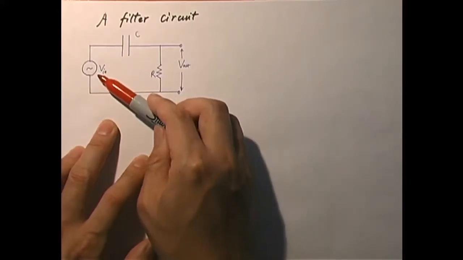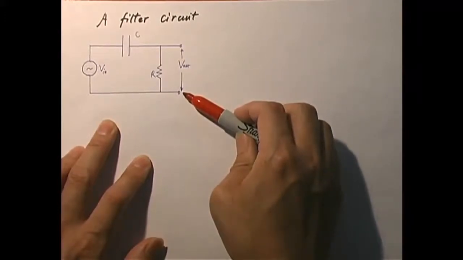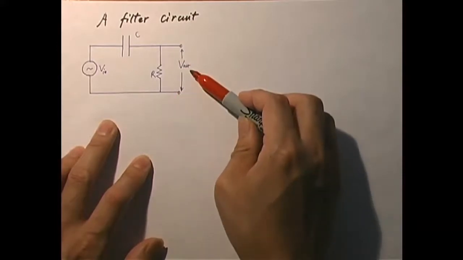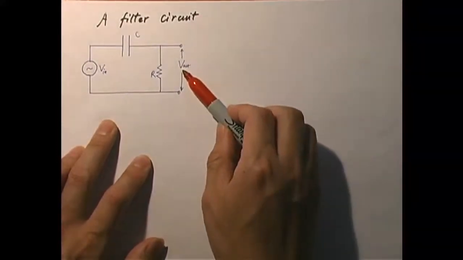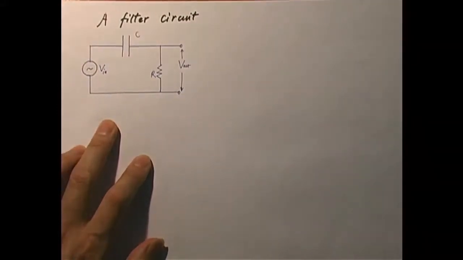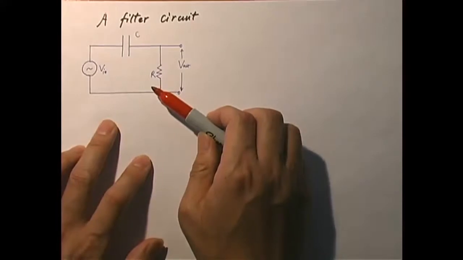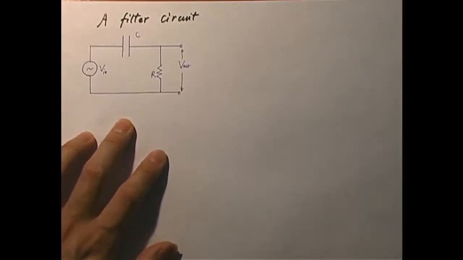We call it input. What I want is an output voltage, which is the voltage across the resistor. I want to see what kind of output I'm going to get based on this input. So what I'm looking for really is the amplitude of the output voltage versus the input voltage. How do I do that? Well, this really is an RLC series circuit minus the L. So I have the amplitude of the current. I already know how to do that.